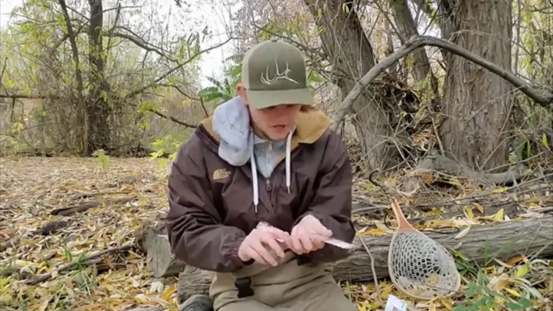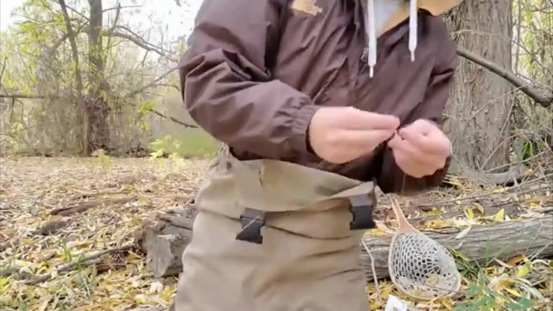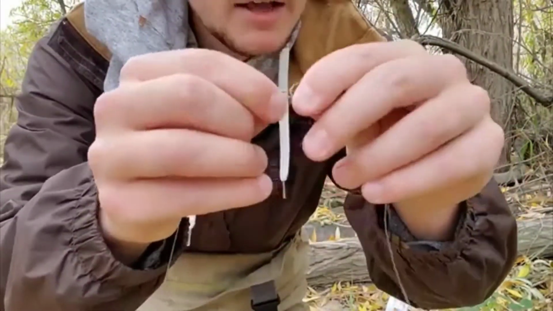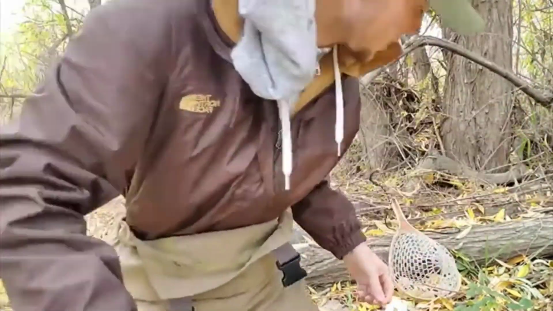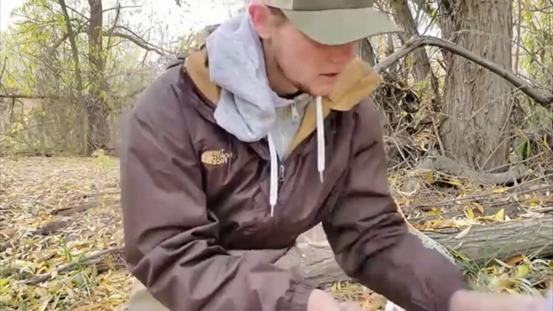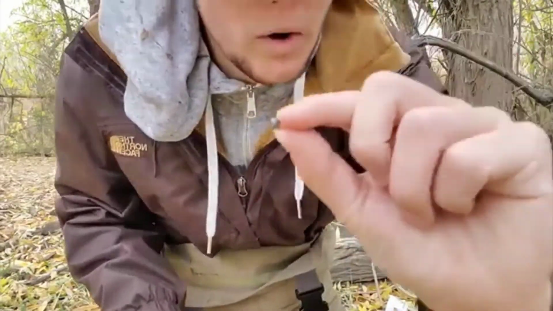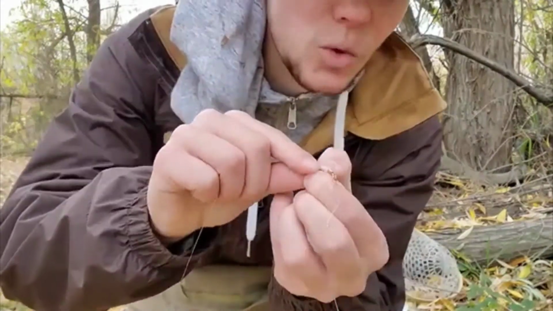Make sure your snap is open and just grab your hook and put the loop into the swivel and snap it close. Make sure it is closed tightly so that your hook is not going anywhere. Next step, grab yourself 2 split shots and put it right above the swivel. Basically, the split shots and the swivel act as a stopper as well, and it doesn't knock your worm off your line.